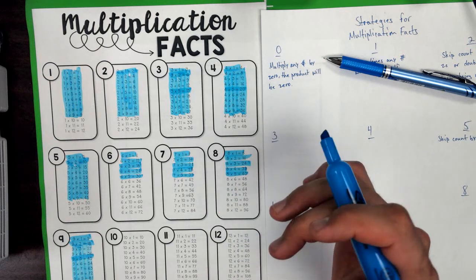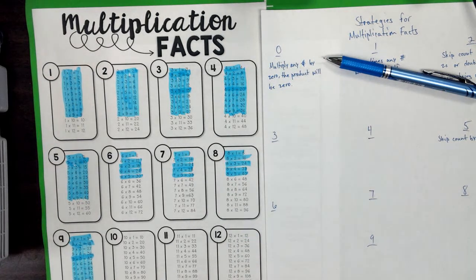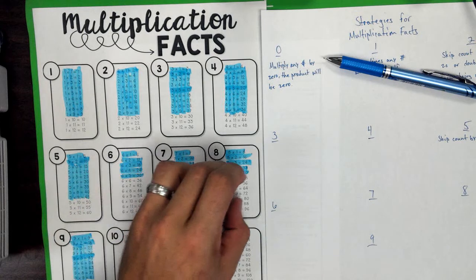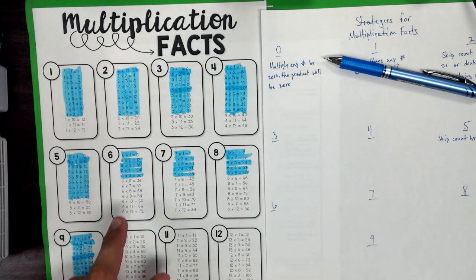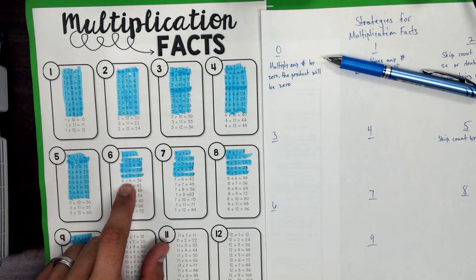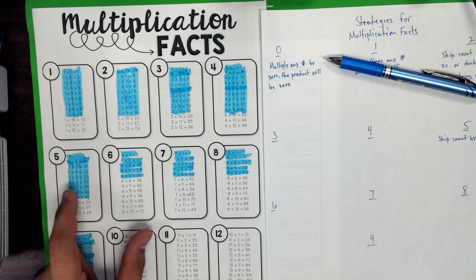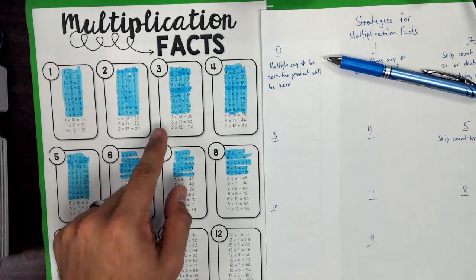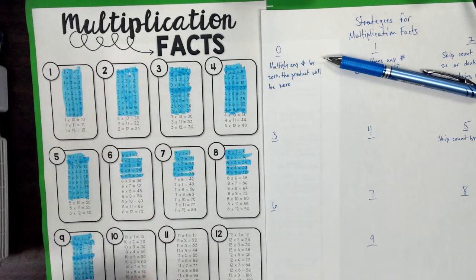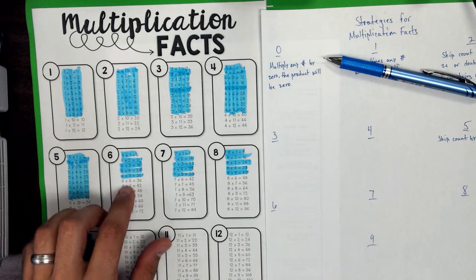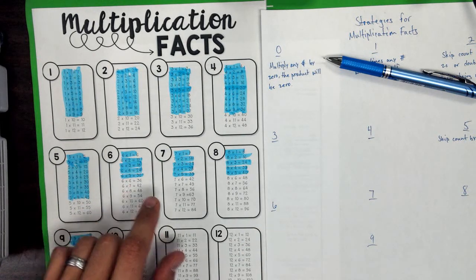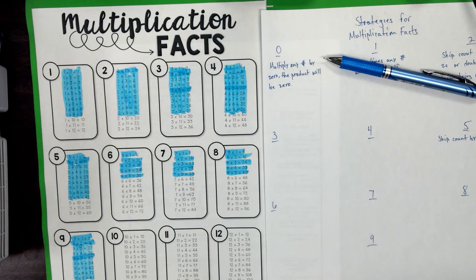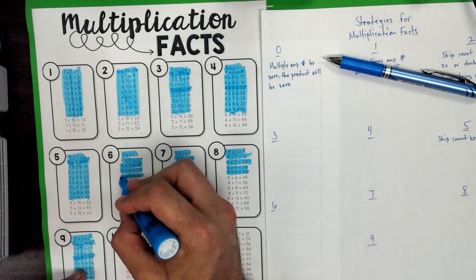And so now let's think about how we can memorize just these that are remaining. Sometimes students like to memorize the square numbers. So like 5 times 5, 4 times 4, 3 times 3, 2 times 2, and 1 times 1, all the way continuing on up. So 6 times 6 is 36, 7 times 7, 8 times 8, and 9 times 9.